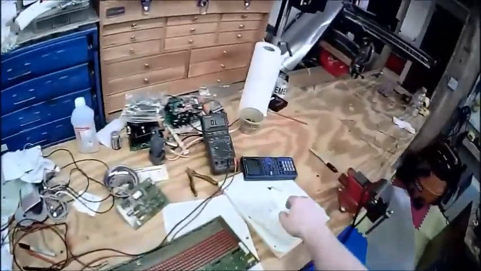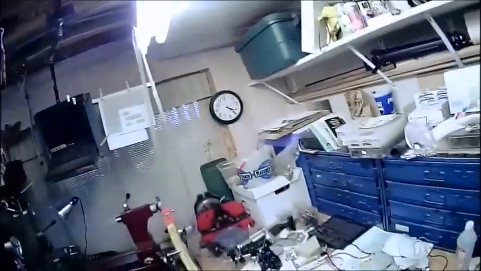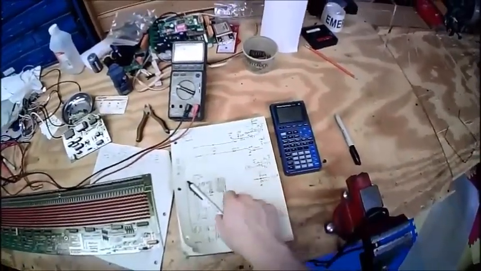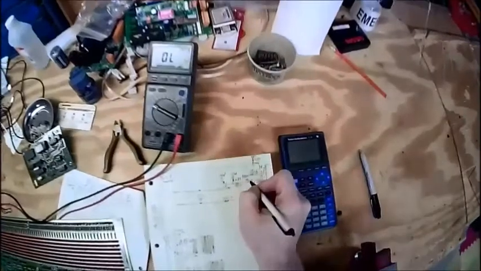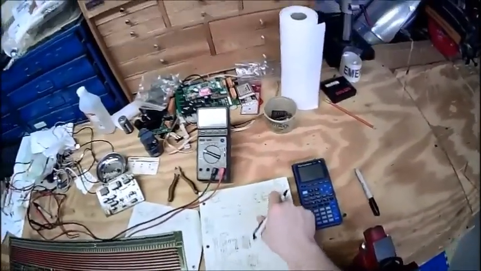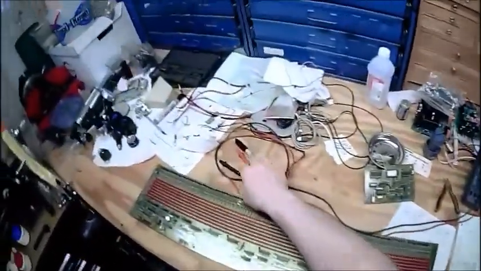Oh, I need a trace. How much time do I got? I got some time. Yeah, so there's an enable pin here which we don't know where it goes, and then the data pins on these other guys that I'd like to figure out quick.